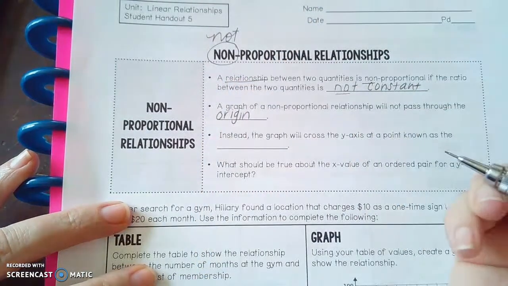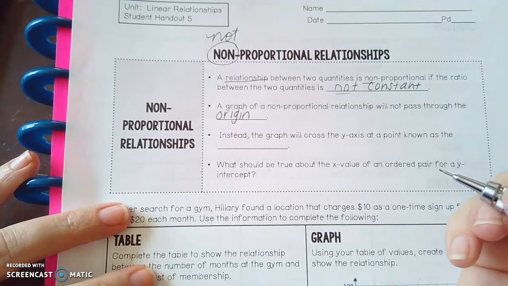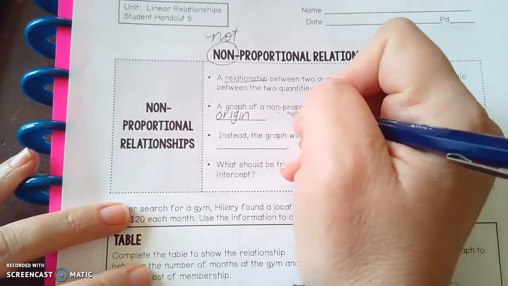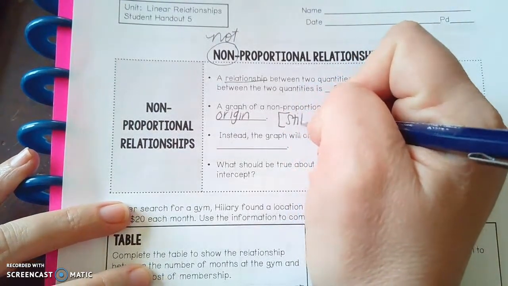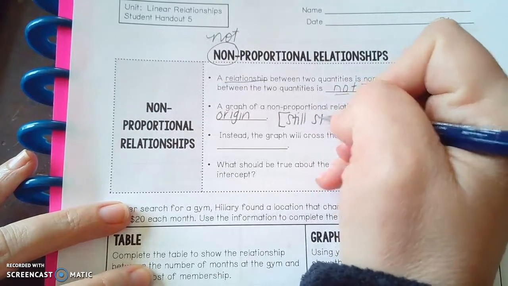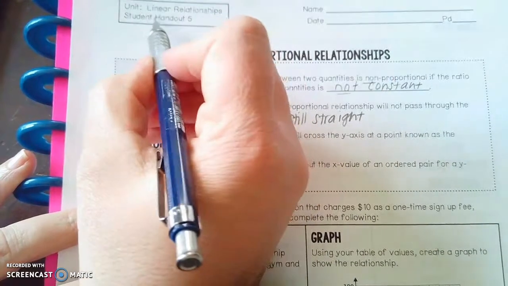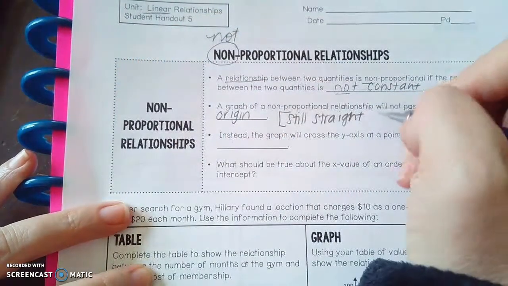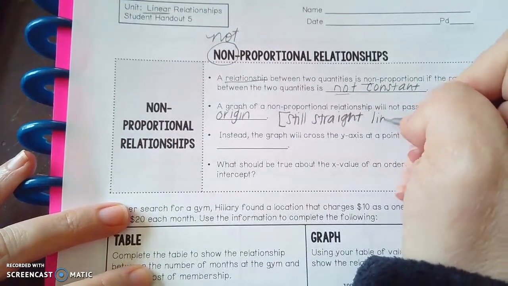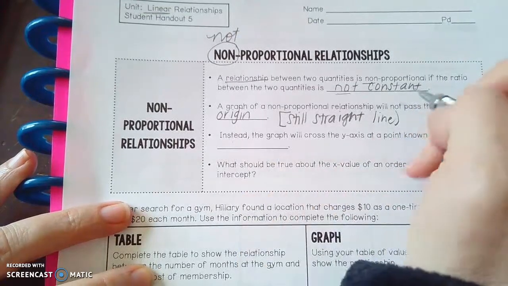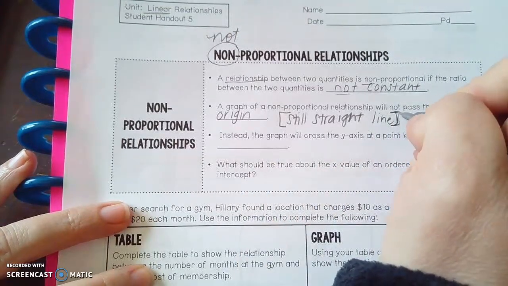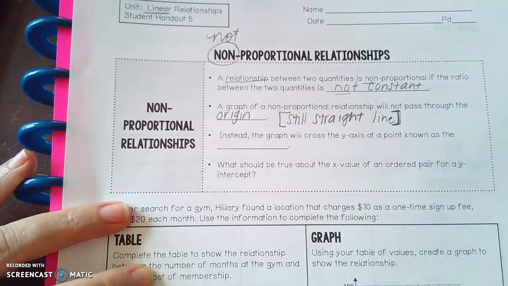It will still be a straight line, yes. I want you guys to know that it still will be a straight line. We're looking at linear equations, linear relationships in this unit. So we're still going to be looking at a straight line, but we are not going to have it pass through the origin, okay? So keep that in the back of our head.